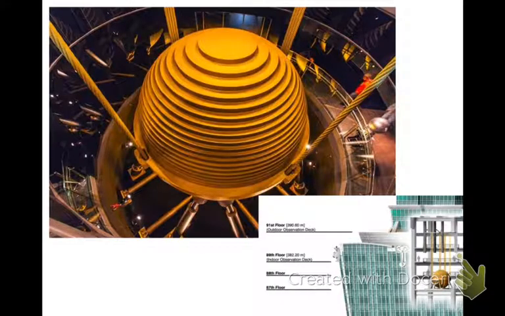This is the building in Taipei, Taiwan. It's very, very tall, obviously, because you're seeing a picture of the 91st floor to the right. But that top picture is showing you the size of this ball that they have that's suspended within the middle of the building.